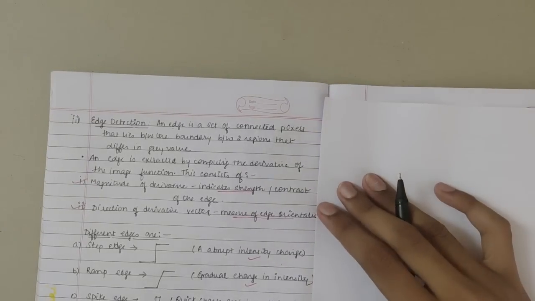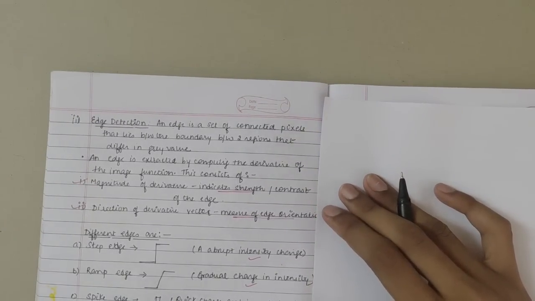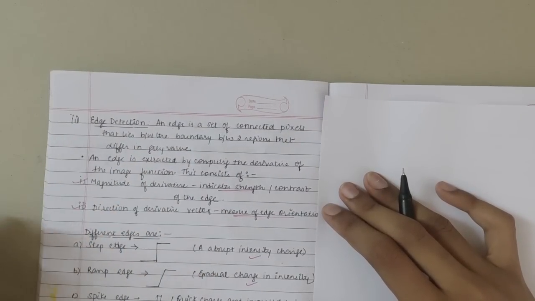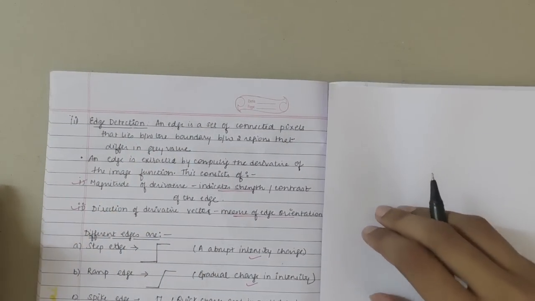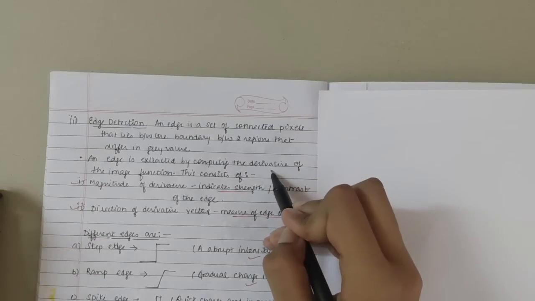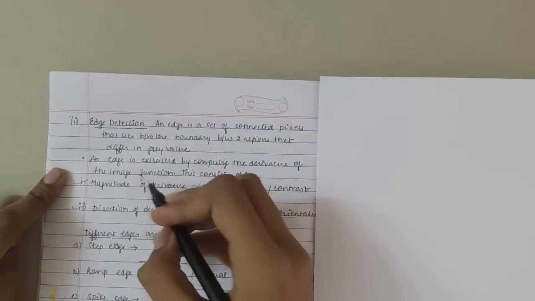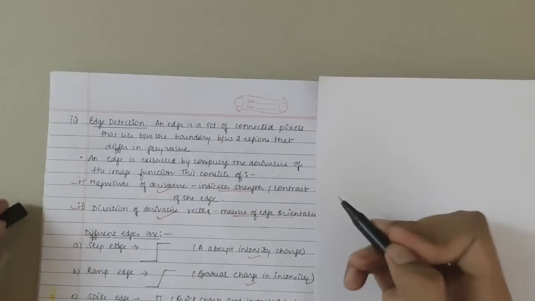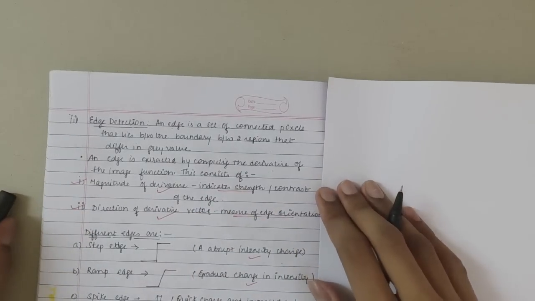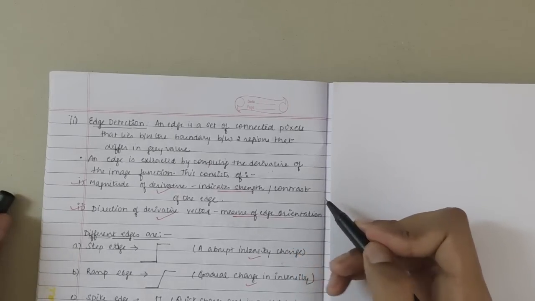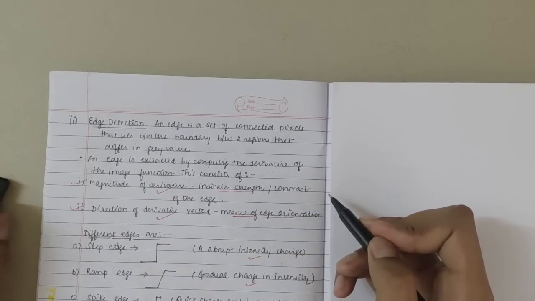Next, let's see. Next we have is edge detection. Edge detection is basically a set of connected pixels that lies between the boundary between two regions that differ in the gray value. So edge is mainly extracted by computing the derivative of an image function. This basically consists of two factors, that is magnitude of the derivative as well as direction of derivative. Magnitude of derivative indicates the strength and contrast of the edge, and direction of derivative mainly helps you to measure the edge orientation.